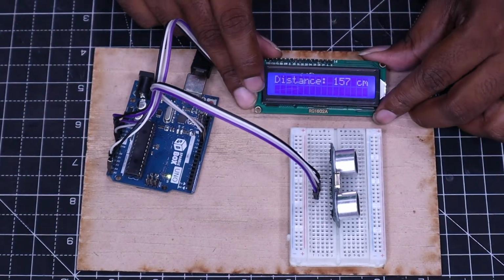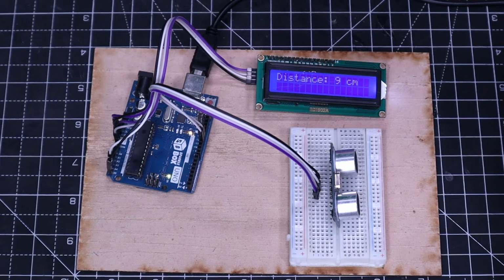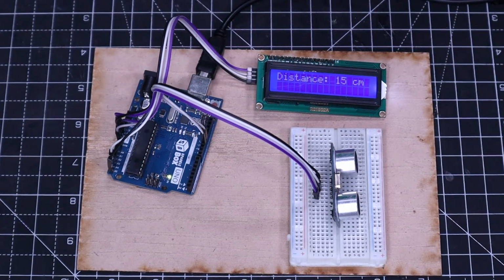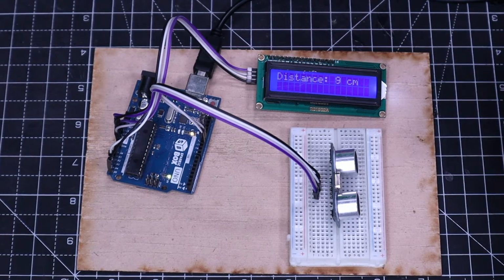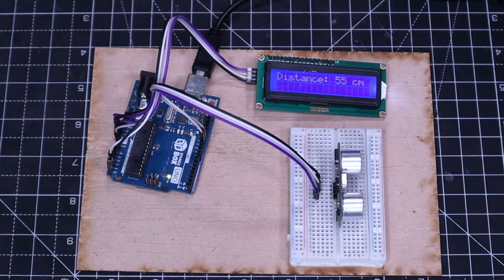Now I hope you can read the distance. If I place my hand in front of it, it's changing. Now it says it's at 9 centimeter. I move it away, it keeps increasing, right? And if I move it closer, correct? So what this is doing is measuring the distance using ultrasound.